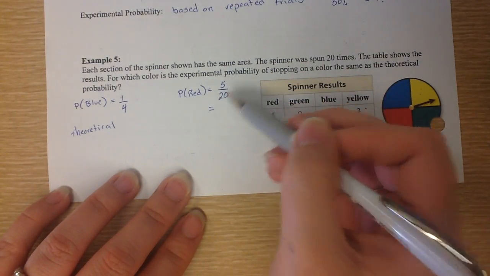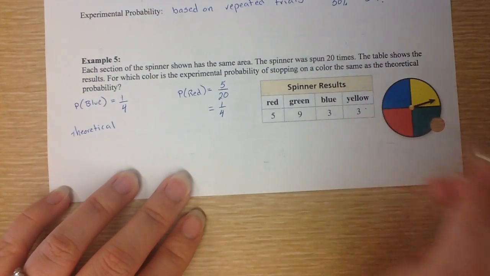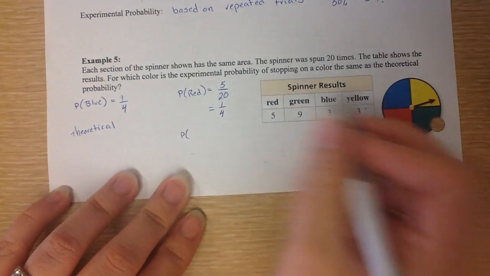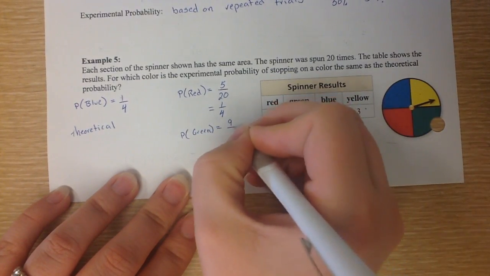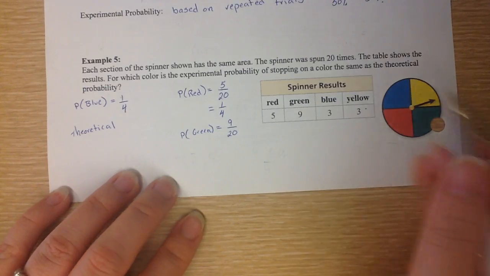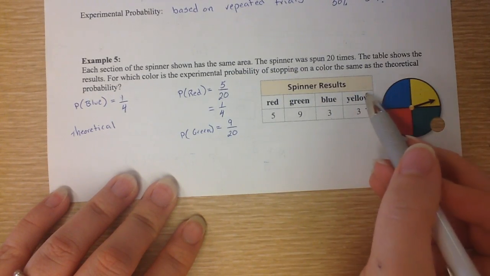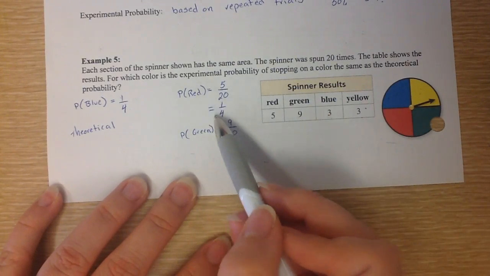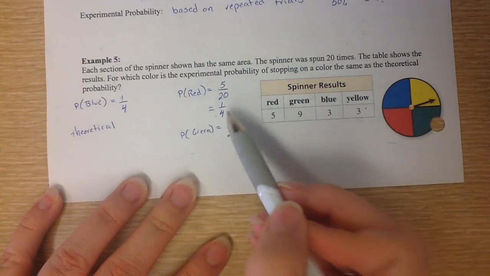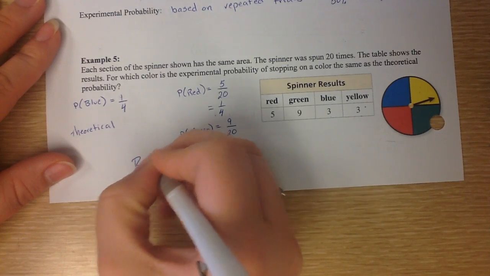Well, 5 out of 20, oh wait, that simplifies to 1/4. Well, the probability of the green in my experimental would be 9 out of the 20. That's not 1/4. The blue is 3 out of 20, and the yellow would be 3 out of 20. So the only one whose experimental probability matches the theoretical probability is red.